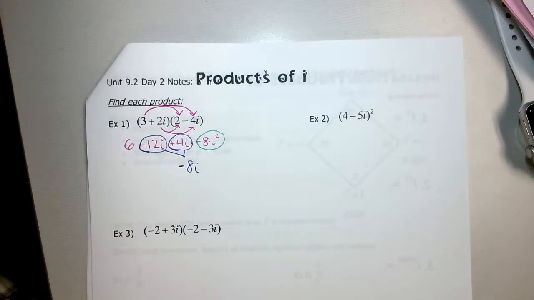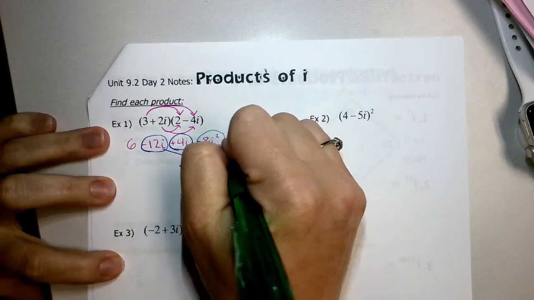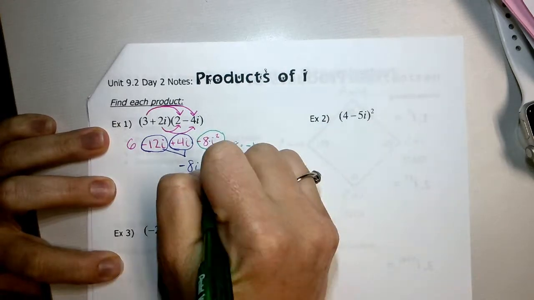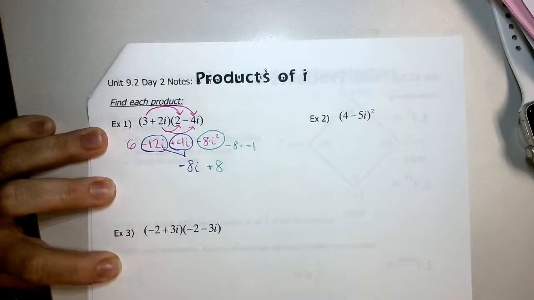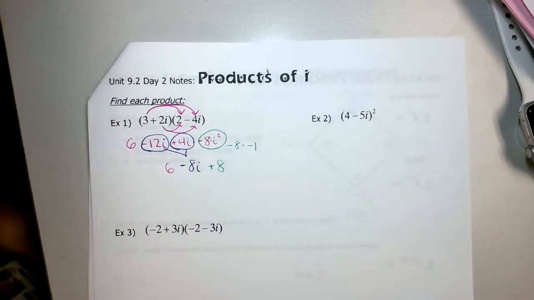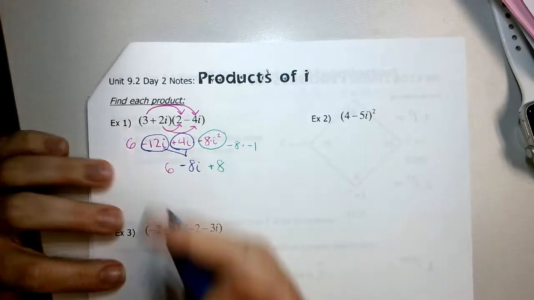What does i squared equal? Negative 1. So what's negative 8 times negative 1? Positive 8. So that became plus 8. And then I'm going to bring down that 6. Now what can I combine? Yeah, the 6 plus 8. What's 6 plus 8?